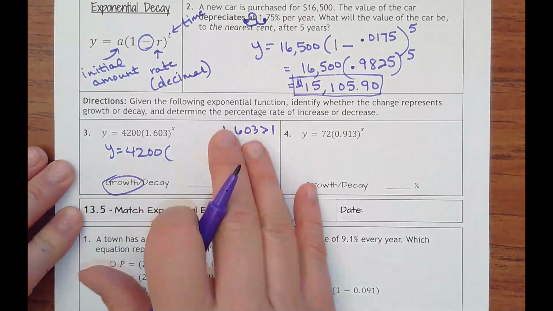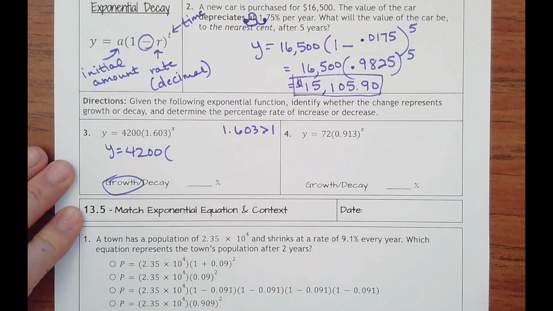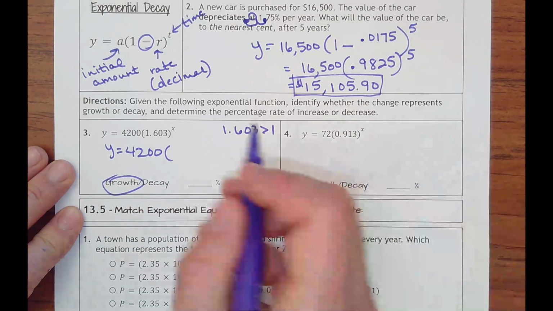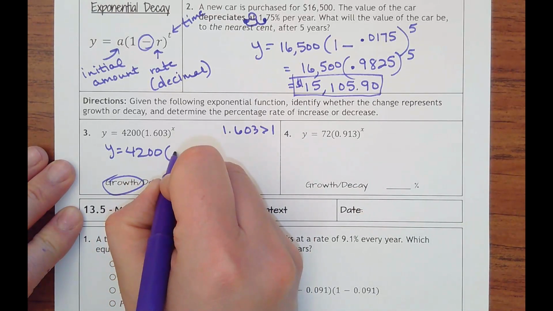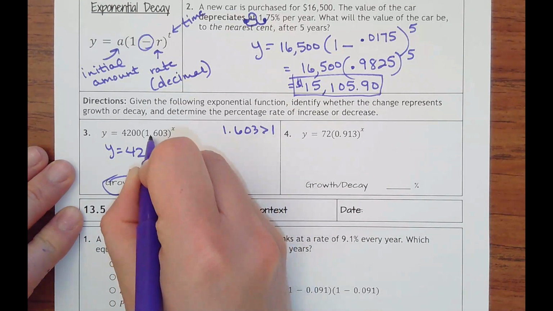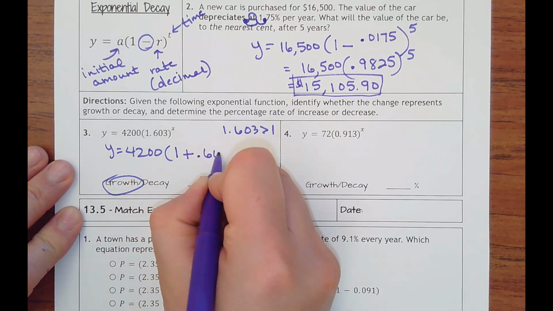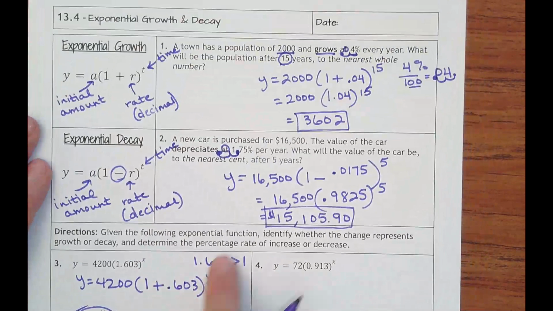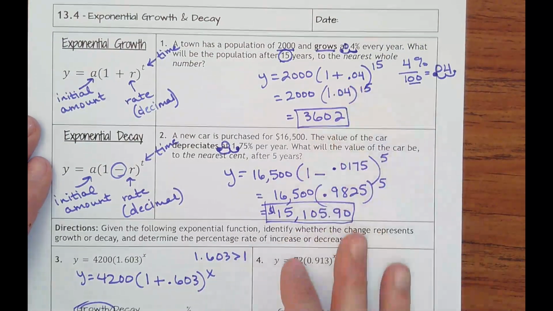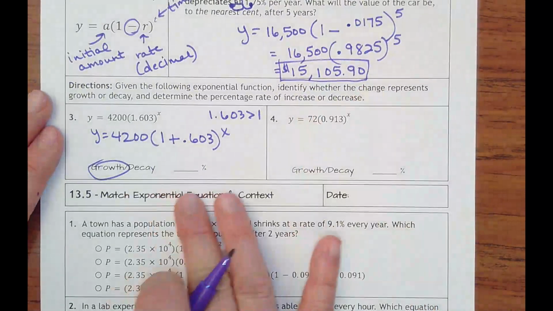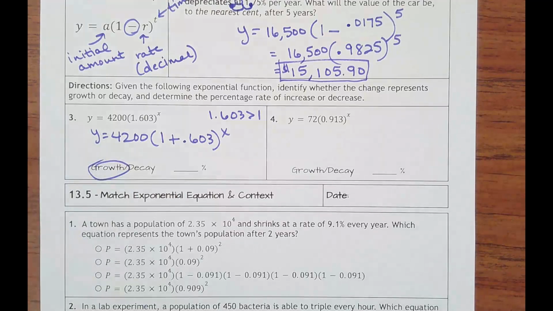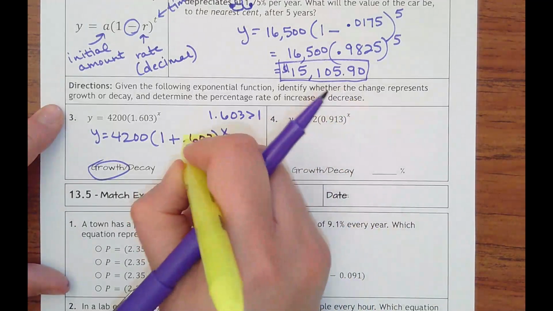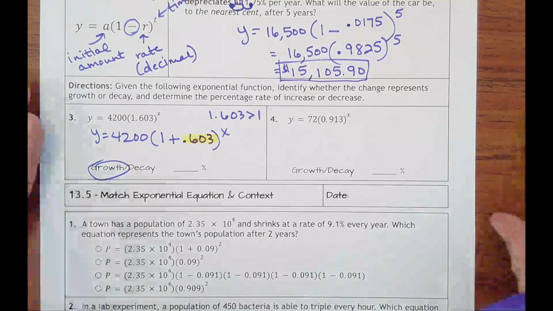Because if it's over like 100%, which is what 1 point something means, that means it's growing. So I'm going to split this up into 1 plus what part is 0.603. That's what this looks like when I did it right here. So it's like I'm working backwards. So what was the decimal part of growth would be the 0.603.